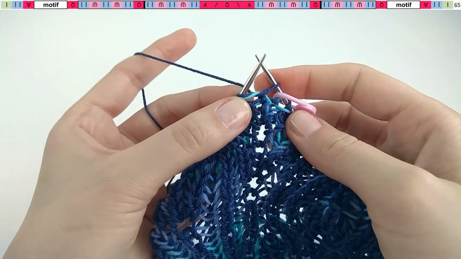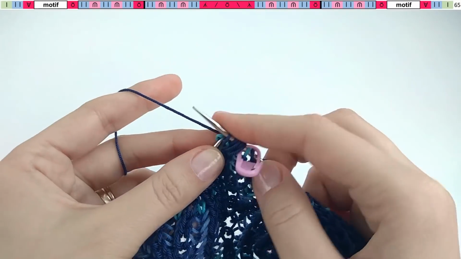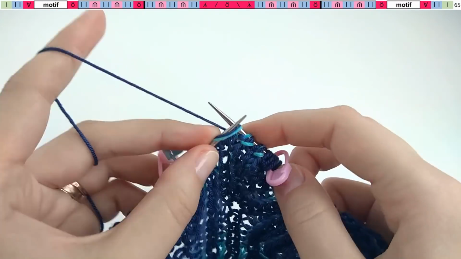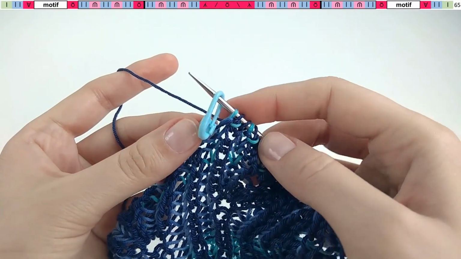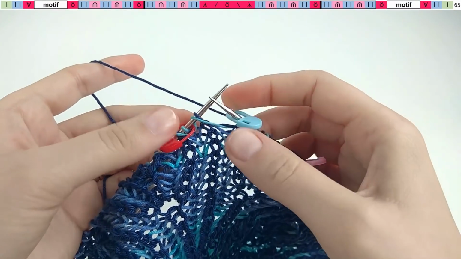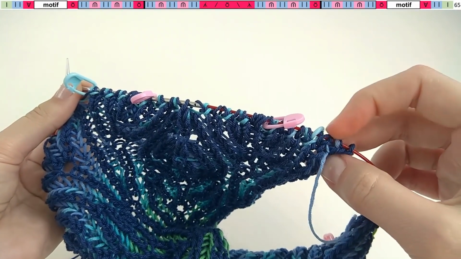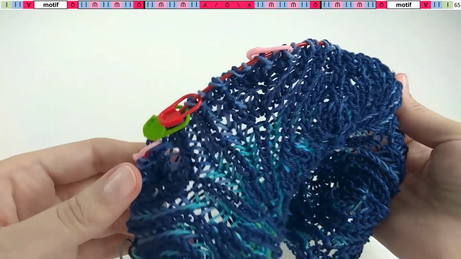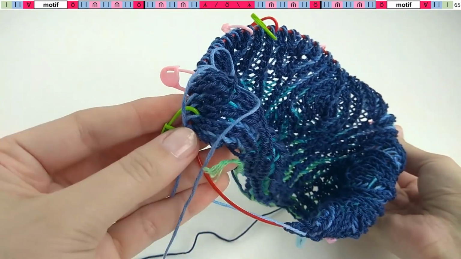increase by 4 stitches: brioche knit, yarn over, brioche knit, yarn over, brioche knit, slip one yarn over, brioche knit, slip one yarn over, brioche knit, slip one yarn over. So that's the end of the first motif. And now in between the motifs, in the beginning, before the motif, we did 2 stitches increase, and now in between here and here we will do a 4 stitches increase, and in the end again a 2 stitches increase.